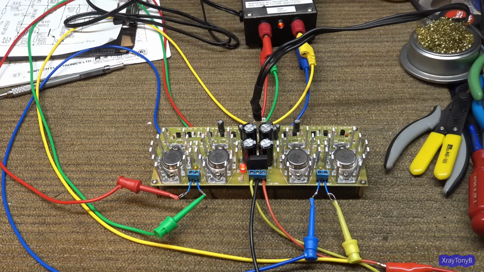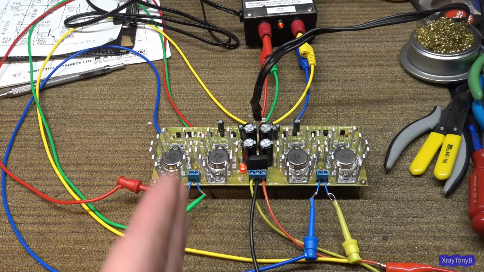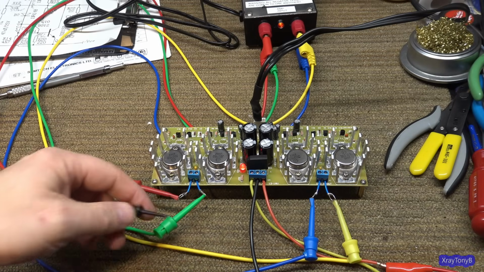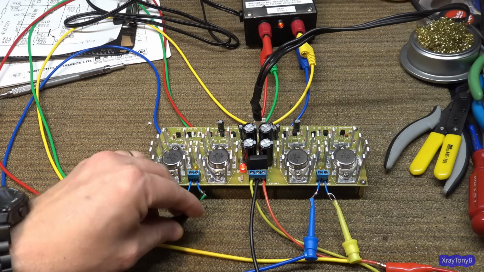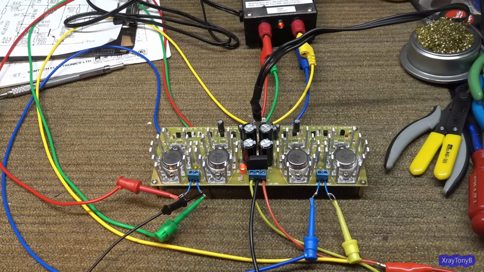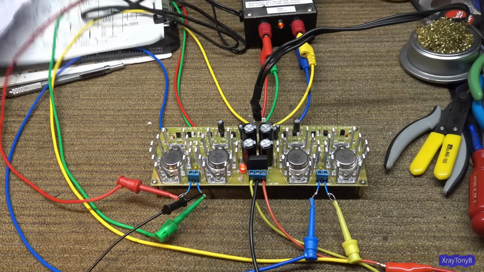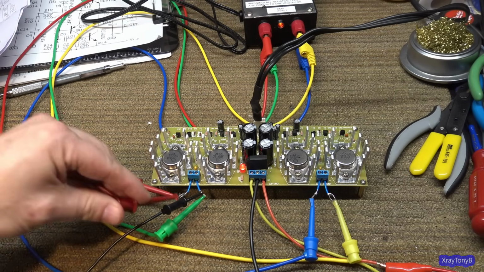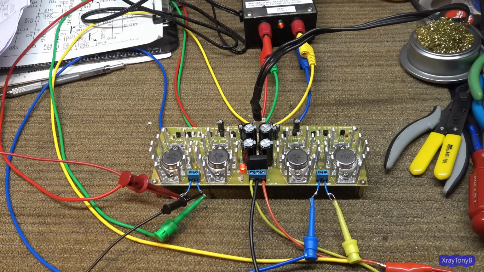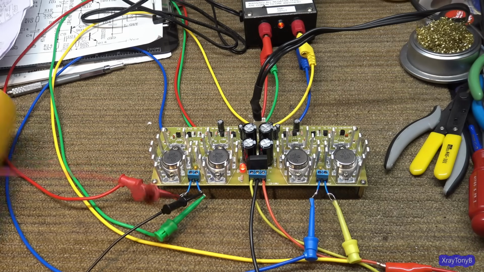So we know that this works, and let me turn this power supply down to, well, let's do a couple of things here. This will be the last part of this episode. I'll connect this to the speaker terminals, and I'll turn this on to DC volts.